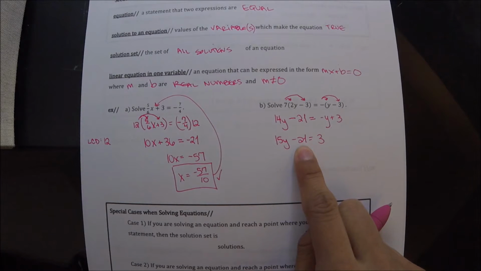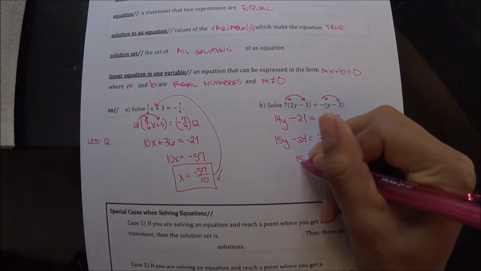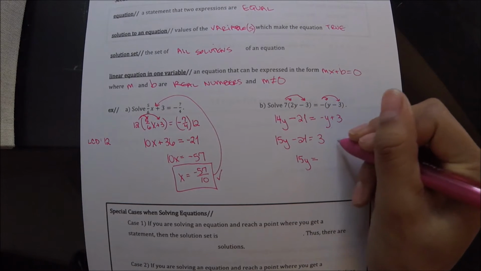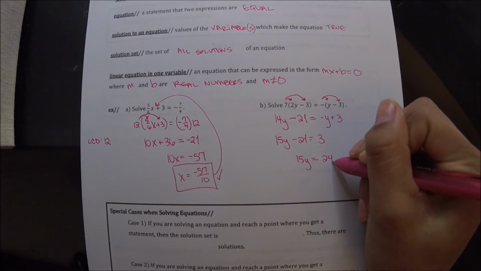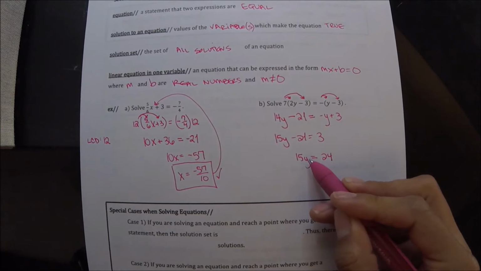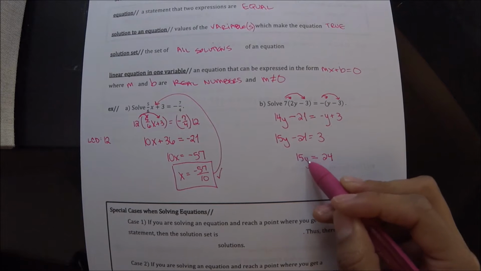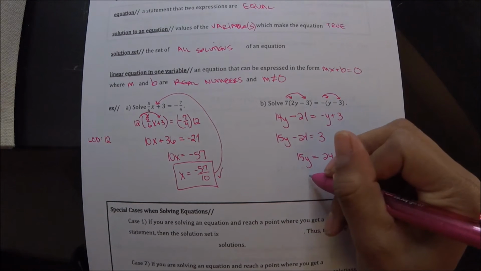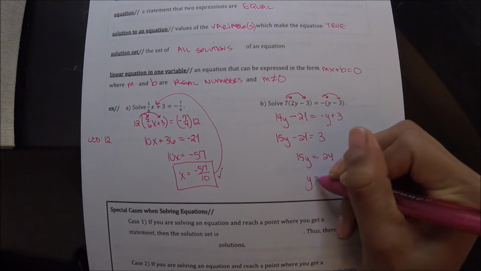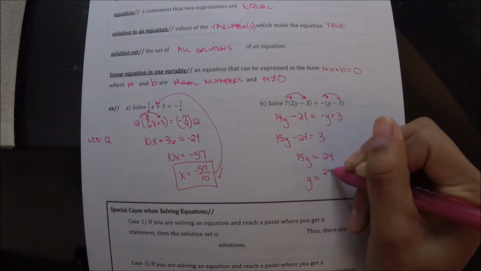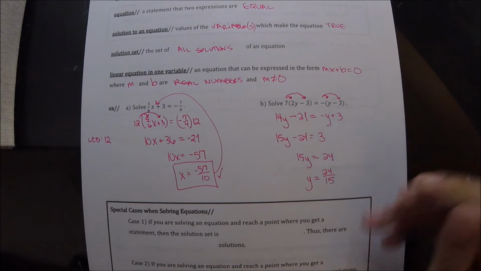If I add 21 here, we're left with 15y equals, add 21 to the right side, 3 plus 21 is 24. And then lastly, this is 15 times y, so to undo the 15, we'll divide both sides by that. So if we divide by 15 on the left, they cancel, left with y equals 24 divided by 15.